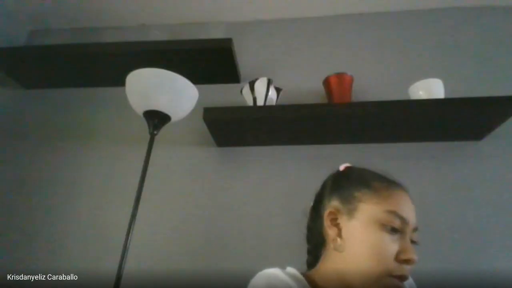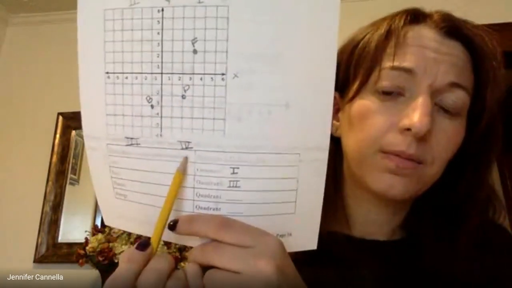Let's do the next one. Let's do planet. We're going to call it P. We're going to go to (2, -2). So we're going to go to 2 on the x, starting at the origin, and then go down to -2. We're going to call it point P for planet. What quadrant or part is planet in? Quadrant 4. Yes, good job. Was that Jasmine? Yeah. Good job.